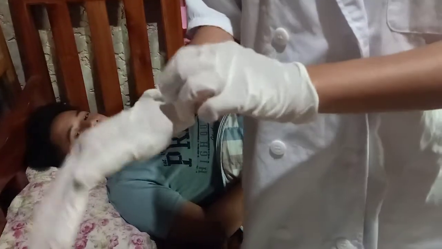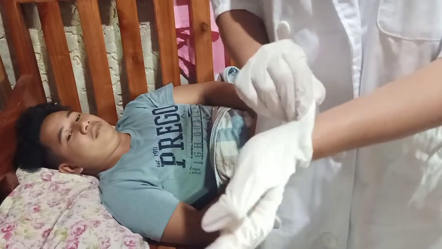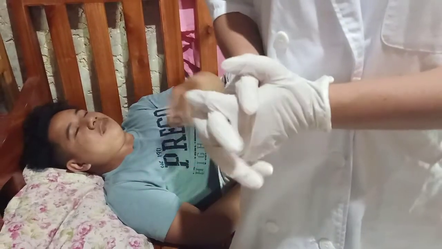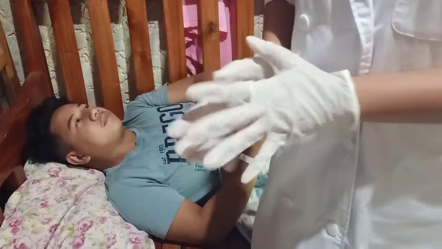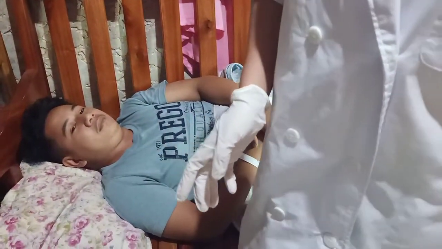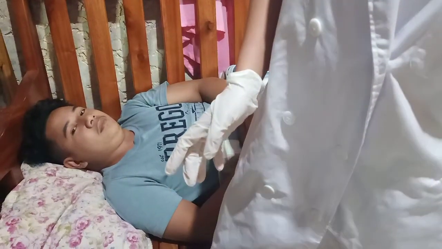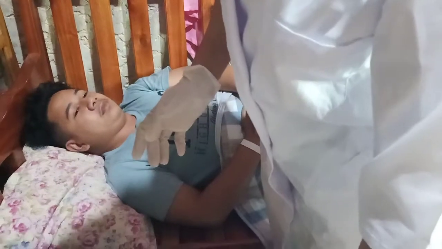Now, use an antiseptic swab to clean the site, beginning at the center and moving outward in a 5 centimeter area. And now remove the cap.